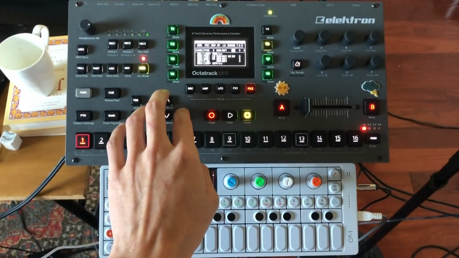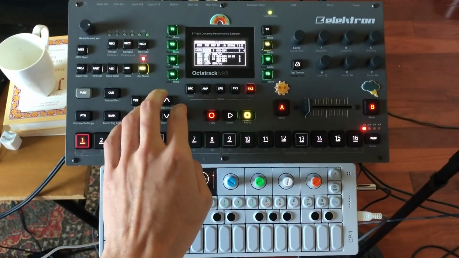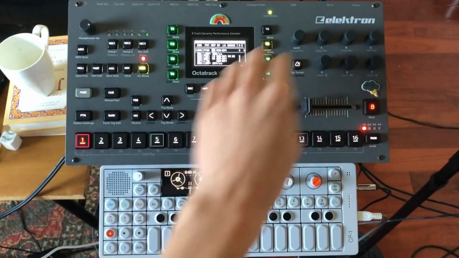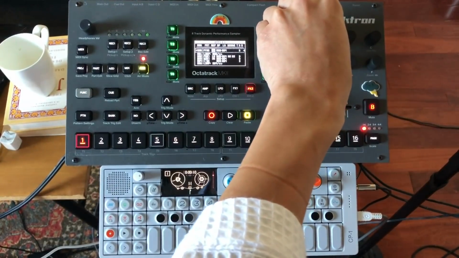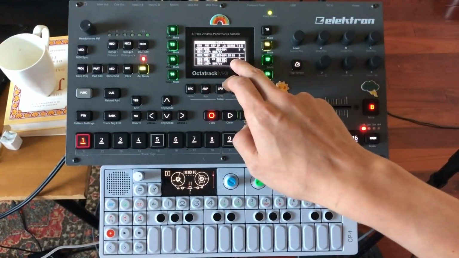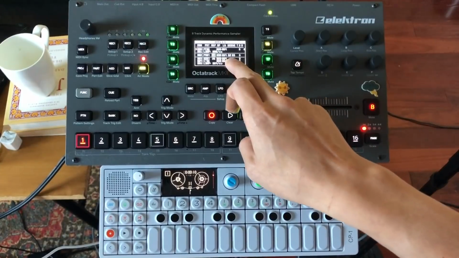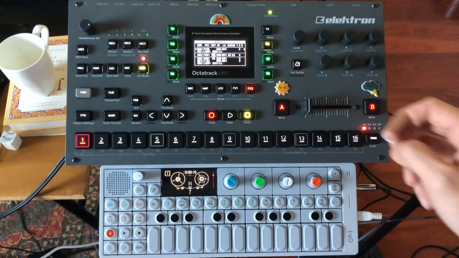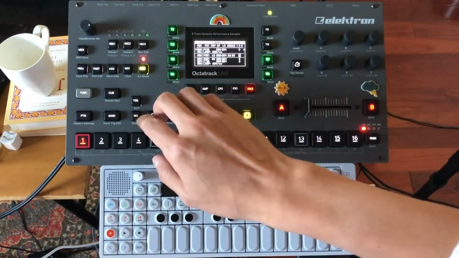Let's see, what else about the basics? Essentially, if we read this a little bit, let's start with this one. I'm telling this track to play 18 times at 64 steps. I'm telling scenes A and B to be 2 and 3. And I'm telling the tempo to be 96.